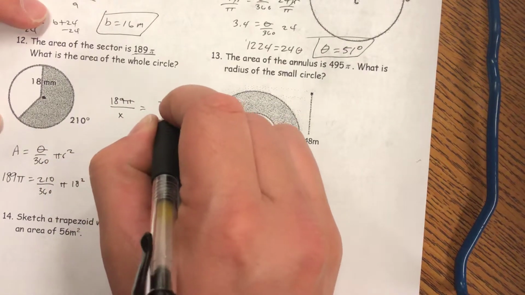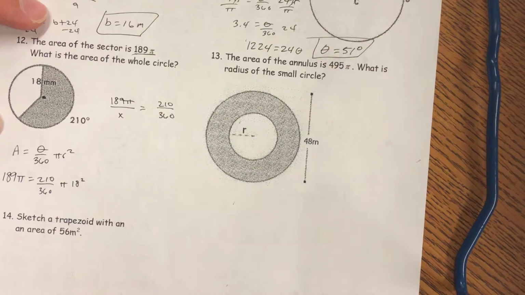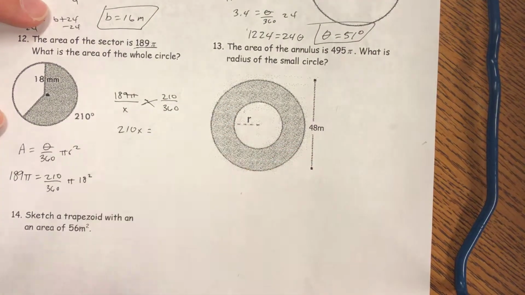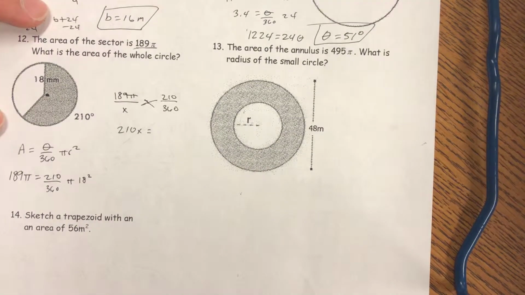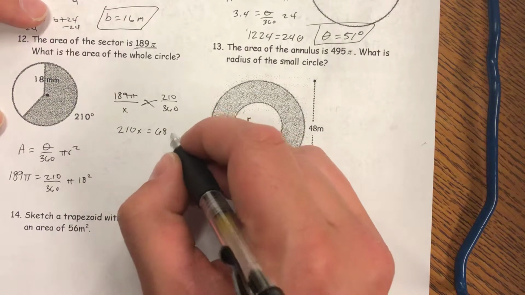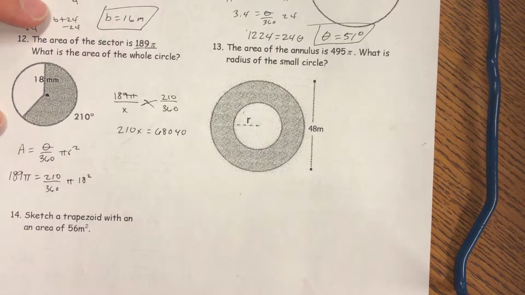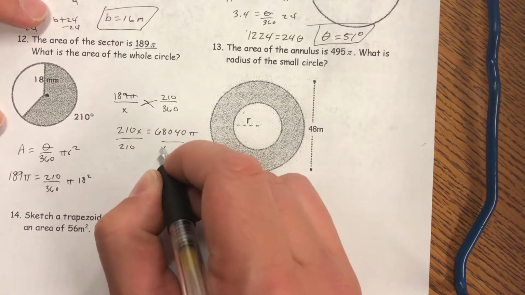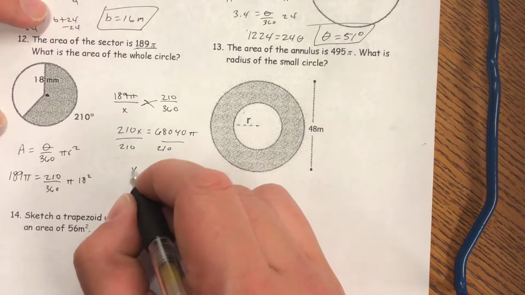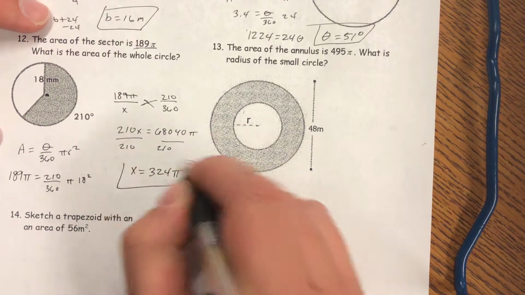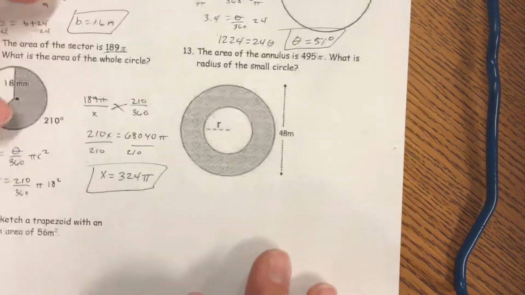I know that 210 of the 360, so I'm just going to cross multiply: 210x equals 189 times 360, which puts me at 68040. Divide that by 210, and don't forget about the pi, so x equals 324 pi for the area of the whole circle.